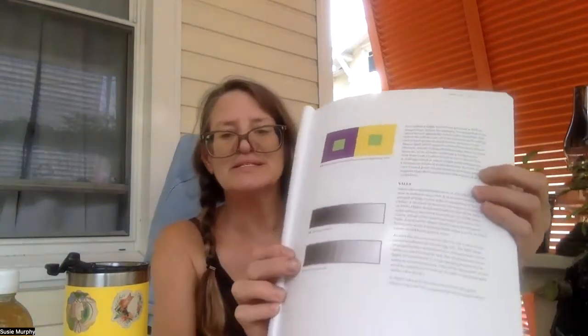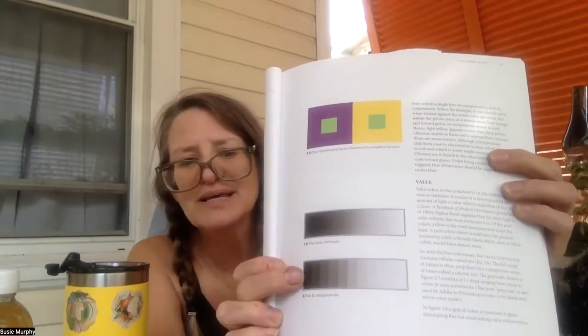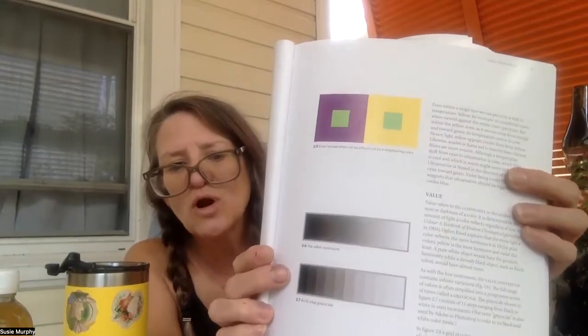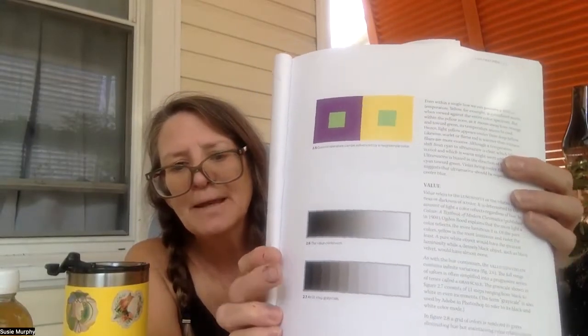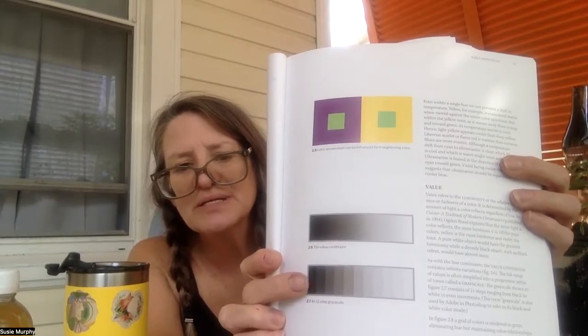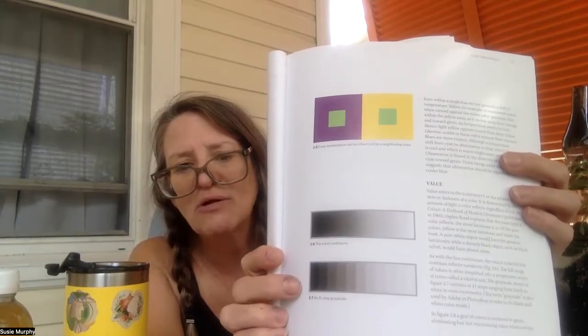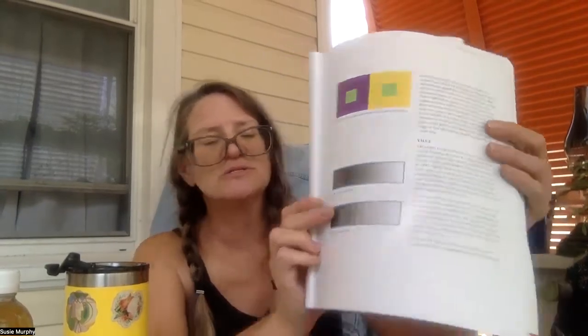So purple and green and yellow. And then here are the value continuums and an 11-step grayscale. And that's the 11-step grayscale I asked you to try to work on at home. Okay. At some point, we're going to start mixing black and white and gray to create muted colors.